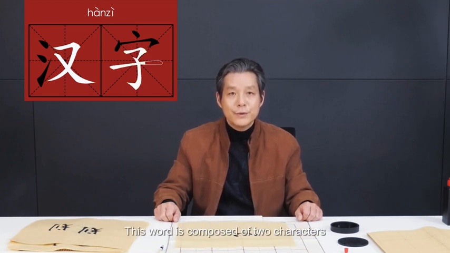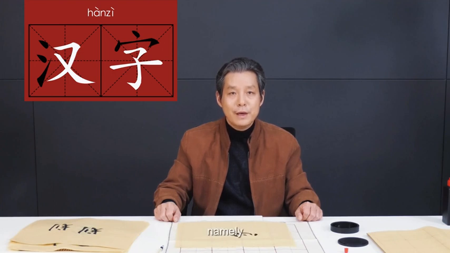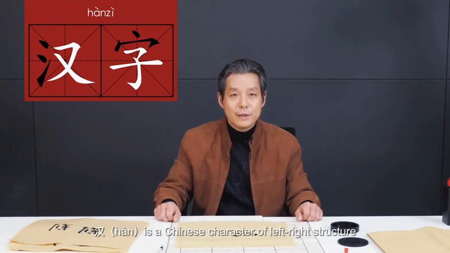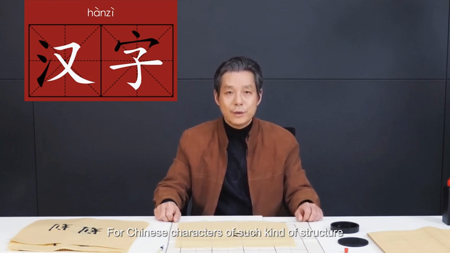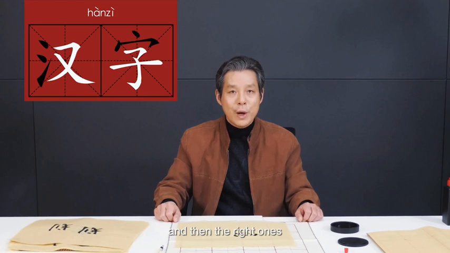Hanzi is a Chinese word, meaning Chinese character. This word is composed of two characters, namely Han and Zi. We are going to write Han first. Han is a Chinese character of left-right structure. For Chinese characters of such kind of structure, we always write the left strokes first, and then the right ones.